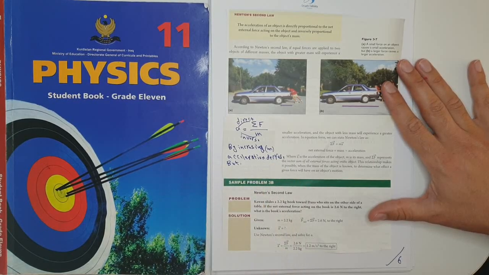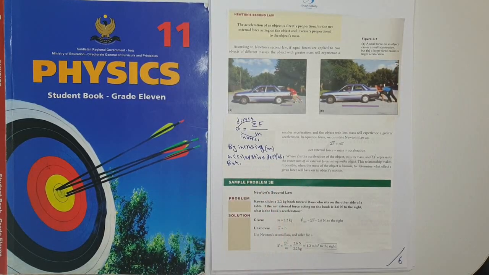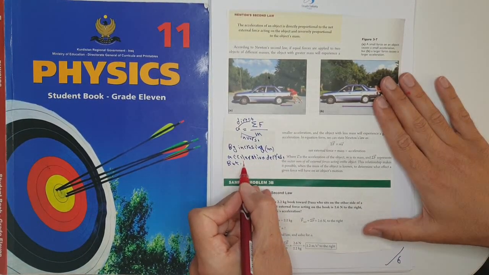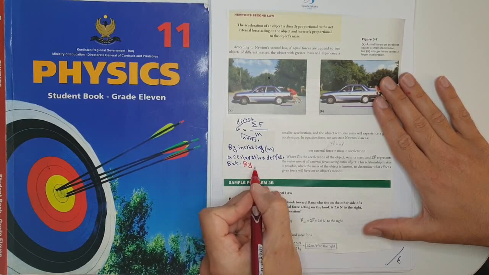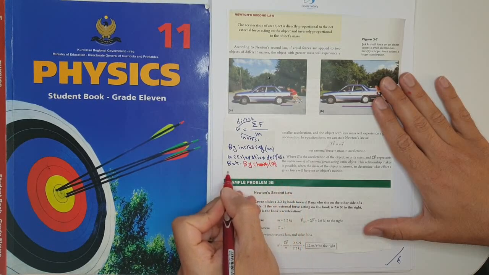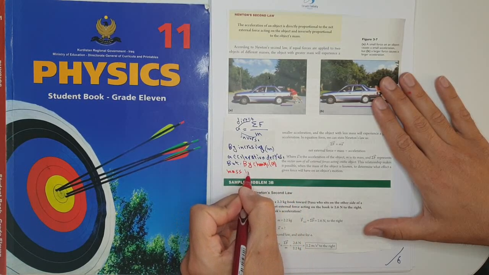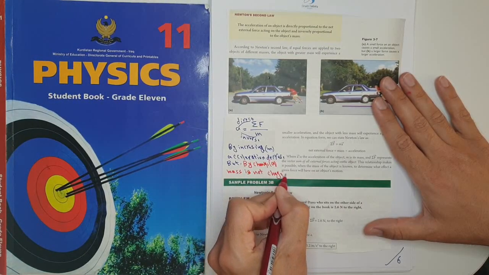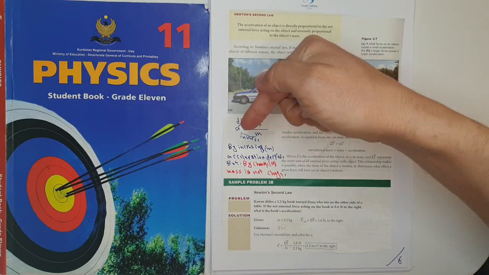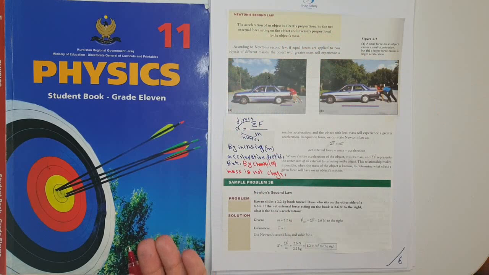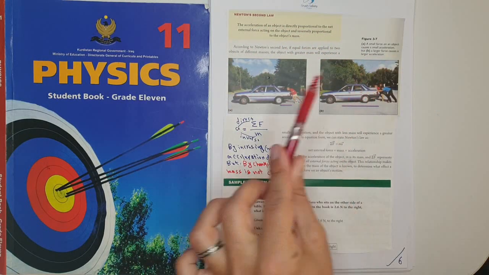But by changing acceleration, mass does not change. If mass changes, acceleration changes, but by changing acceleration, mass does not change. Mass is the property of the object.